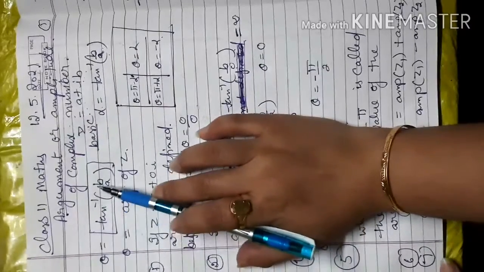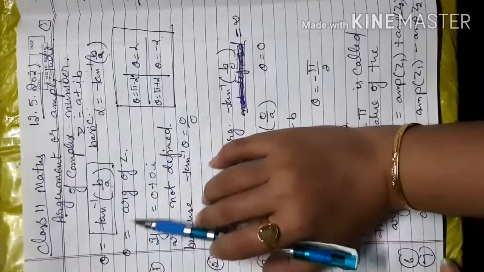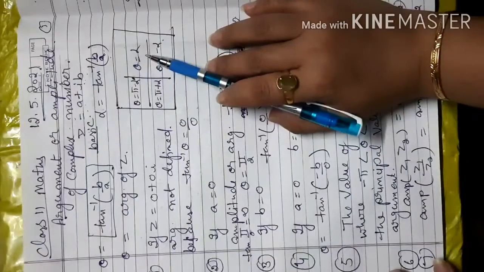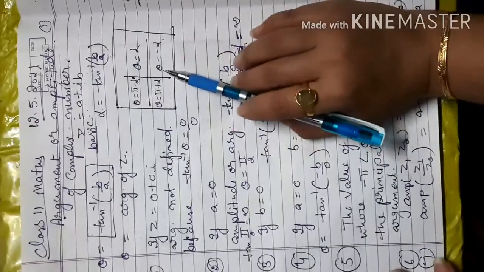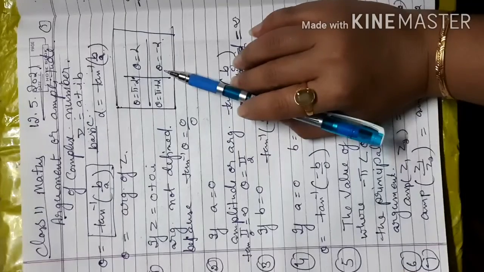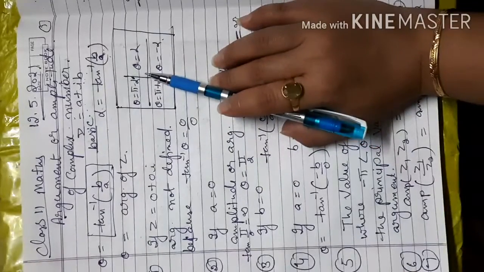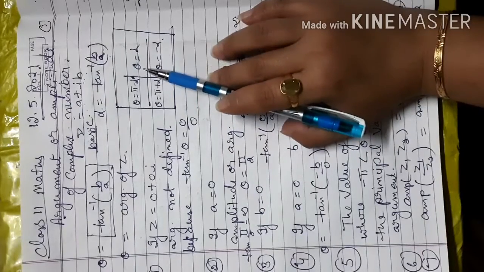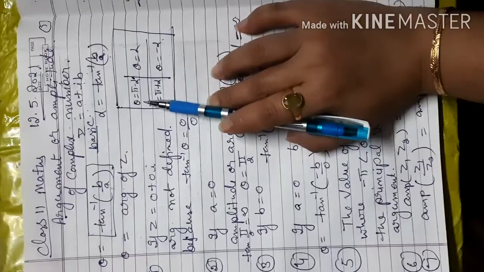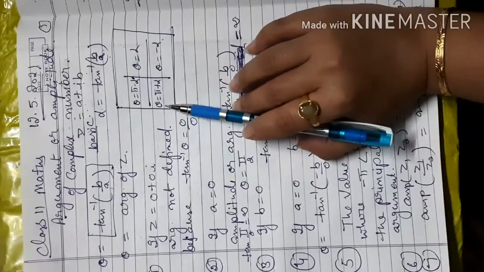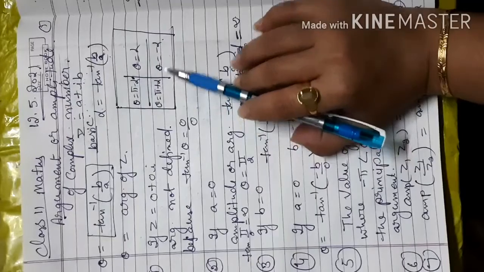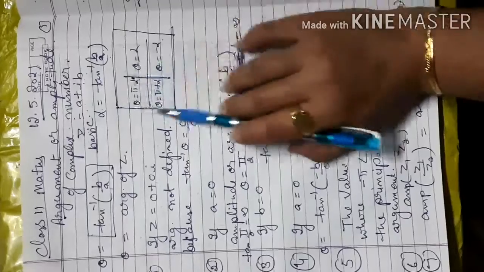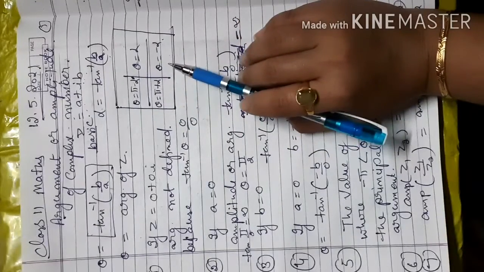So if there is tan inverse b by a, that means theta is equal to argument of z. And I told you, if you find the base angle, we can easily find theta, that means the argument or amplitude of the complex number, by applying this rule. If according to the sign it lies in the first quadrant, then the base angle alpha will be equal to theta. Second quadrant, theta is equal to 180 minus alpha. Third quadrant, theta is equal to 180 plus alpha, and in the fourth, theta is equal to 360 degrees minus alpha. So this way we can identify the argument of a complex number.